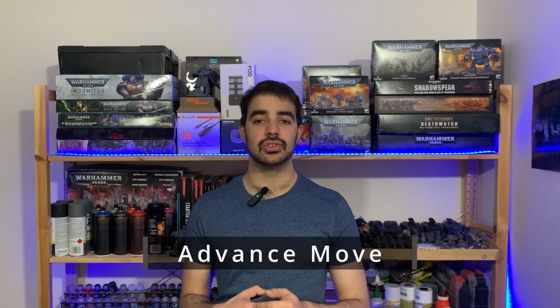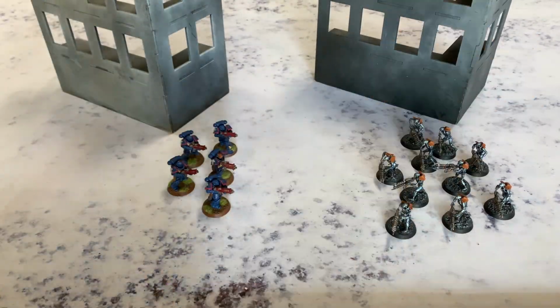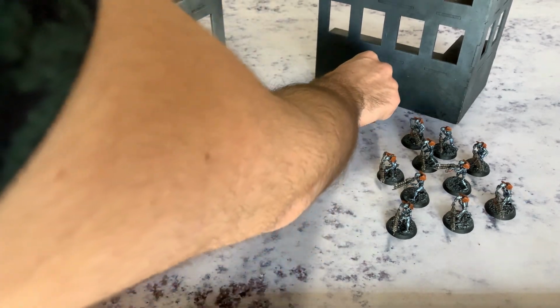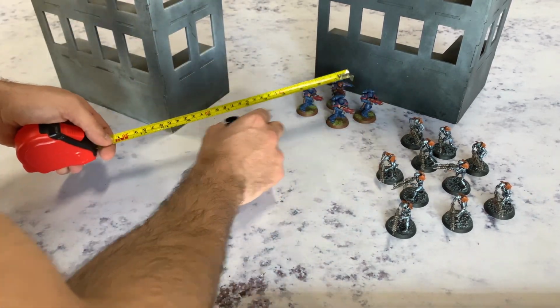Next up, we've got the advanced move. Now, the models in the chosen unit get to move their movement characteristic as well as a random D6 roll in inches and cannot end that move within engagement range of enemy models. This unit can also not make any shooting attacks or make any charges this turn as well, unless they've got rules that allow them to do so. So we're going to do the exact same thing with our intercessors. We're going to roll that D6 to see how far they move, and they get to go that far in addition to their normal movement as well.